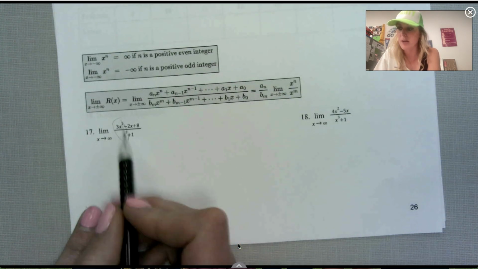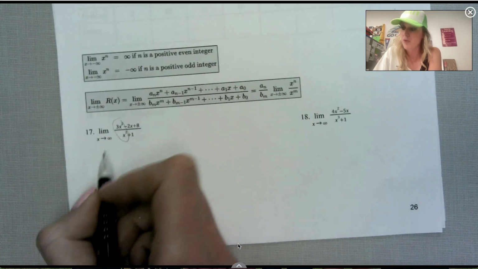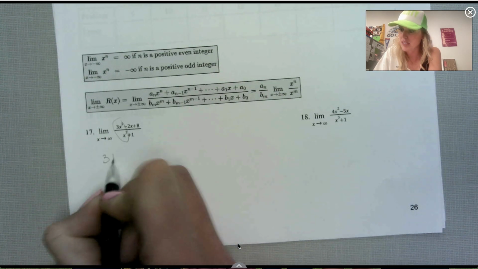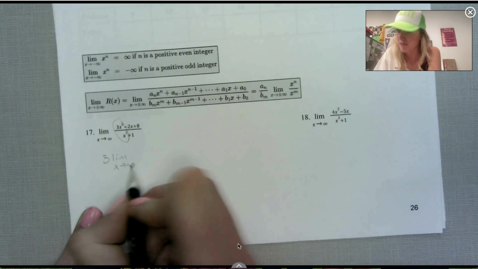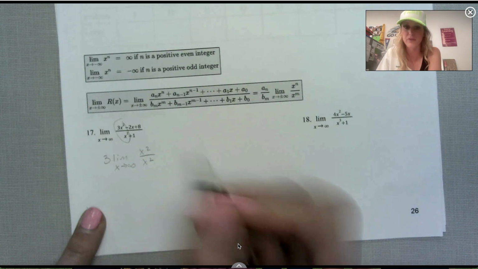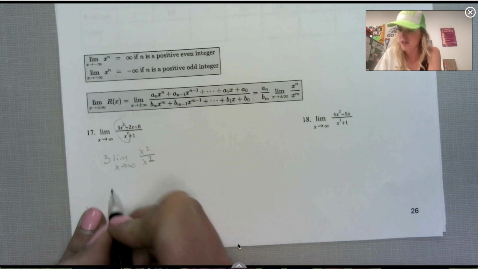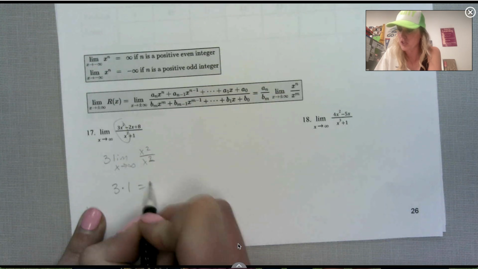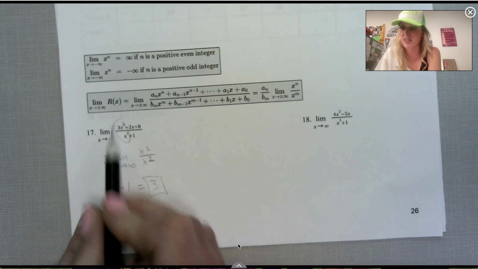But these ones, I'm going to end up with x squared divided by x squared, which is 1. So I'm really left with 3 times the limit of x approaching infinity of x squared over x squared, because those other ones are going to 0, and that's just 1. So we end up with 3 times 1, which is 3. Okay, so the limit as x approaches infinity of this is 3.